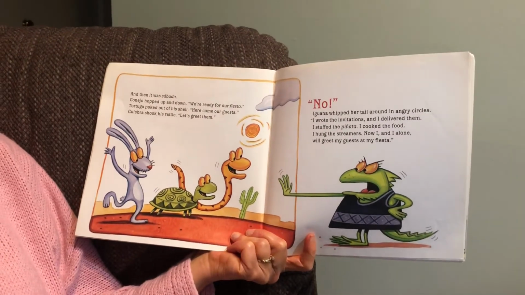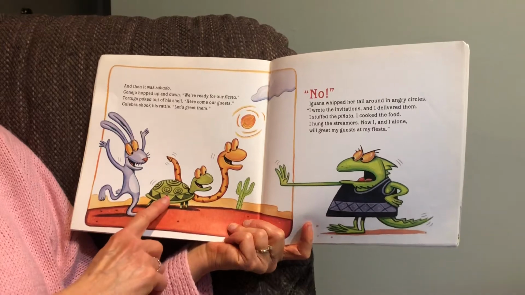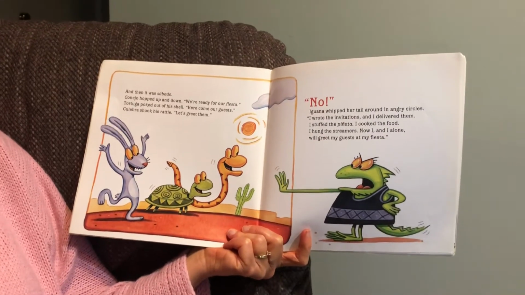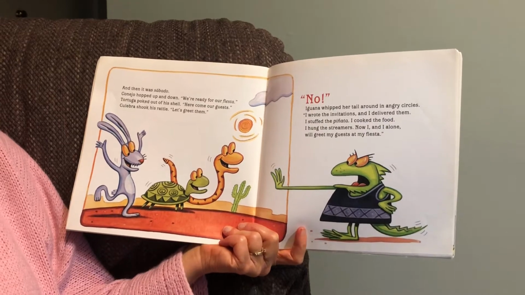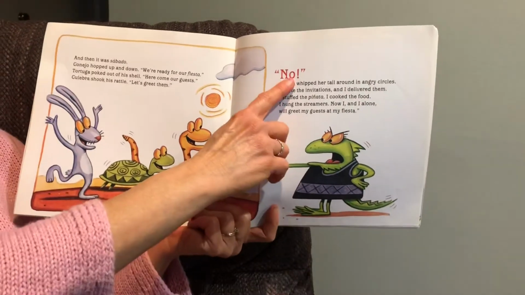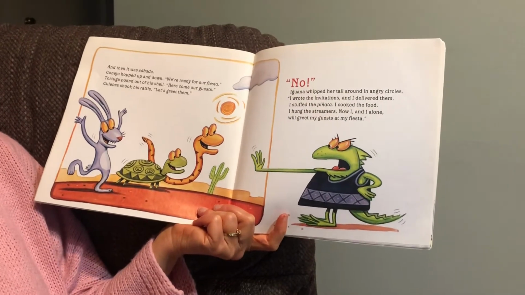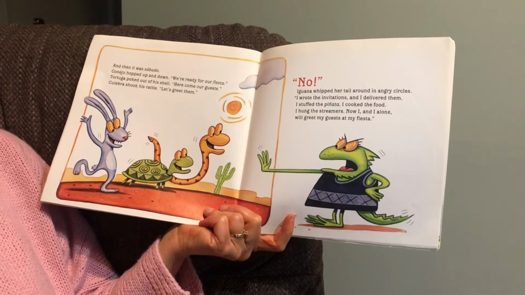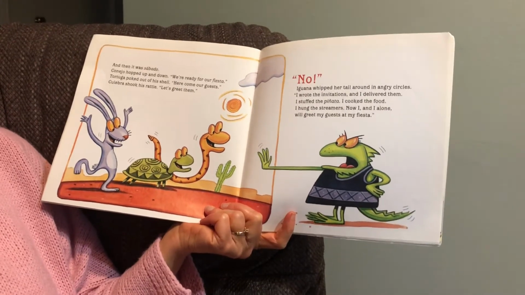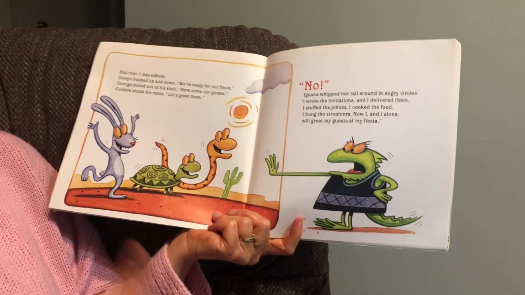Conejo hopped up and down. "We're ready for our fiesta." Tortuga poked out of his shell. "Here come our guests." Culebra shook his rattle. "Let's greet them." Ooh, we all know that word. "No!" Iguana whipped her tail around in angry circles. "I wrote the invitations and I delivered them. I stuffed the piñata. I cooked the food. I hung the streamers. Now I, and I alone, will greet my guests at my fiesta."